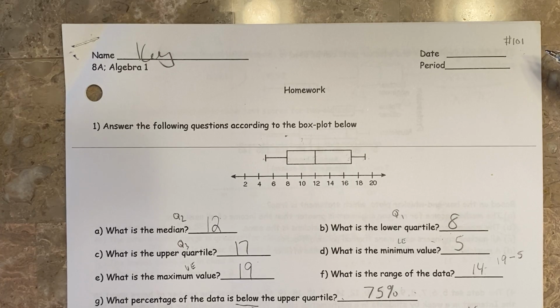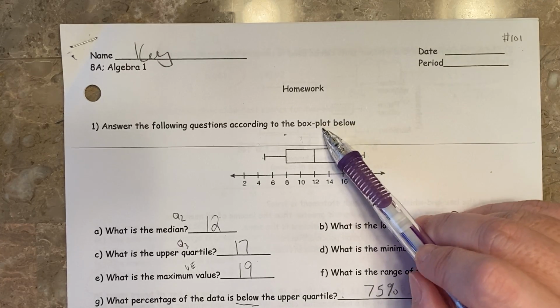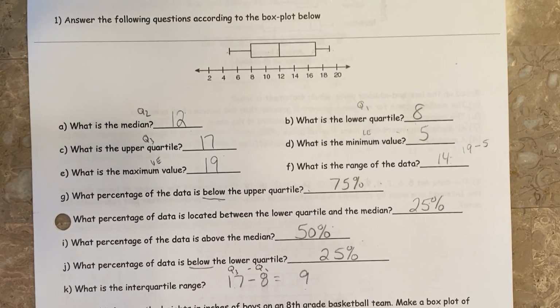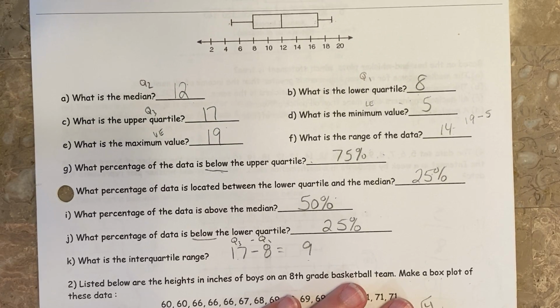So this is a homework on box and whisker plot, which is also known as a box plot. Okay, so this one is a box plot, same as box and whisker. So this first one is basically just looking at the diagram.